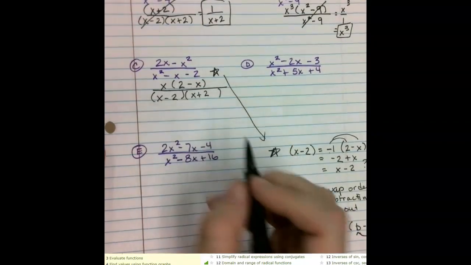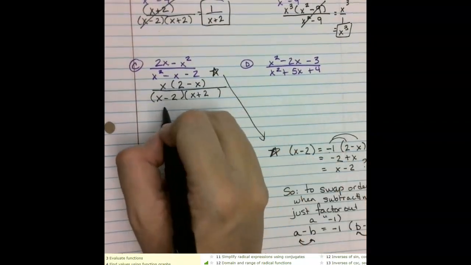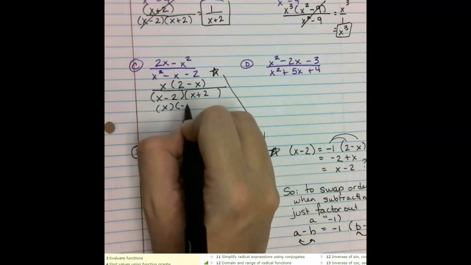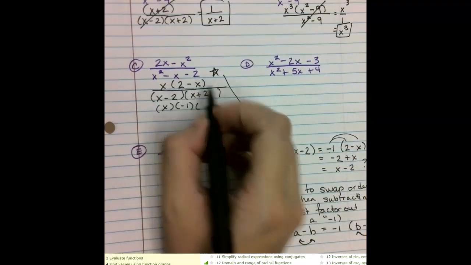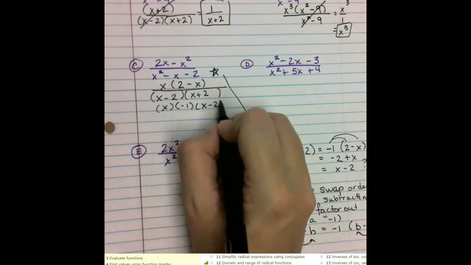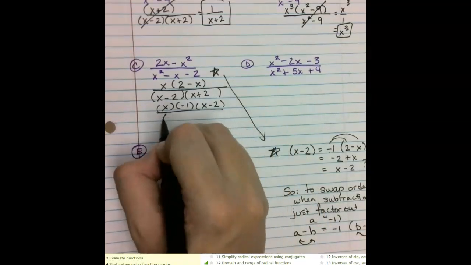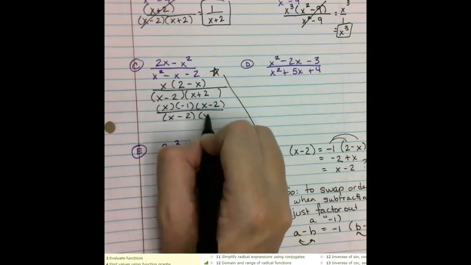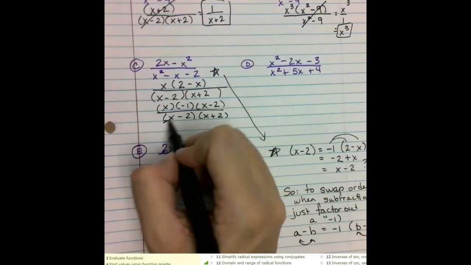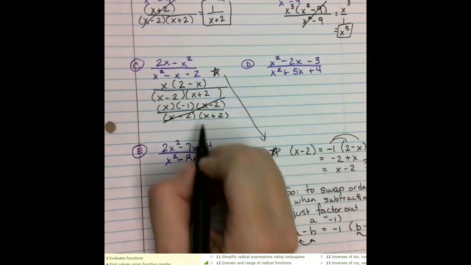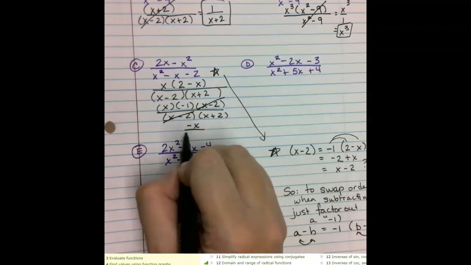So here, I'm going to factor out a negative 1. So I've got x, I've got negative 1. Now I can swap this order, x minus 2, over what I had before, x minus 2 and x plus 2. Now I can cancel this one, and I'm left with just negative x over x plus 2.